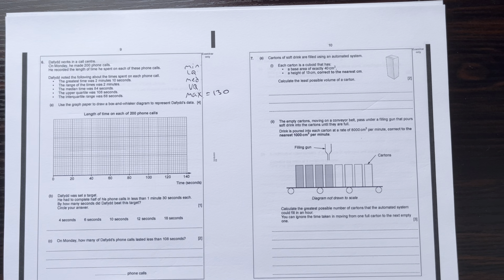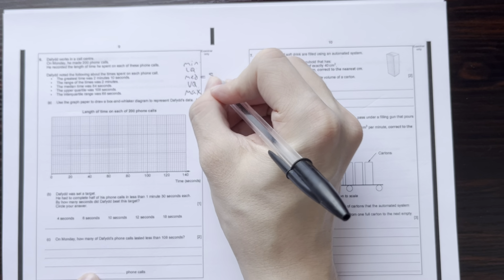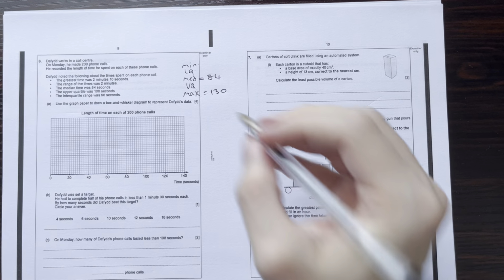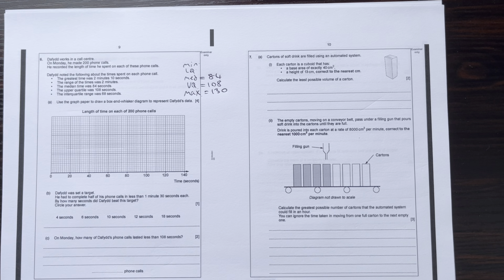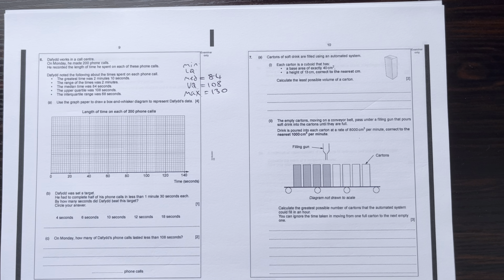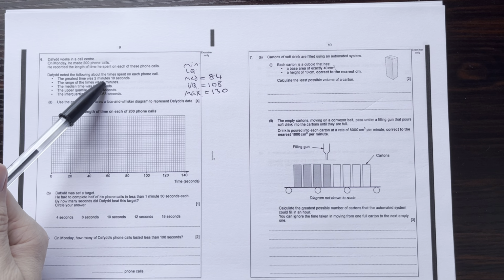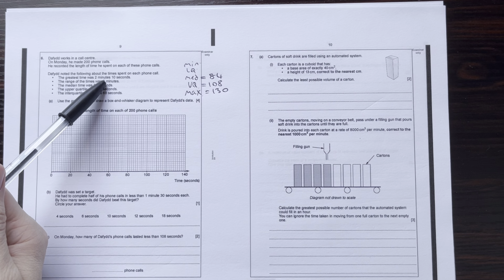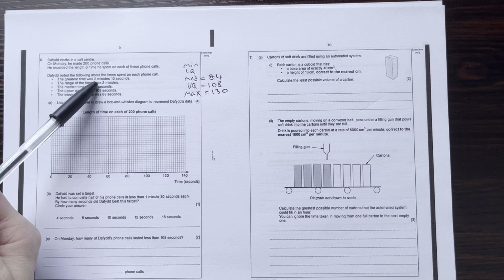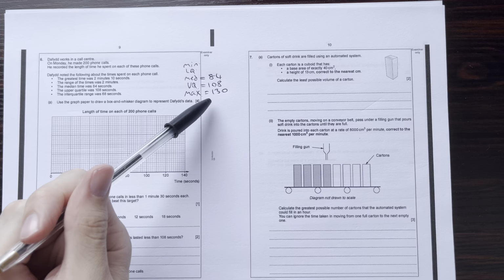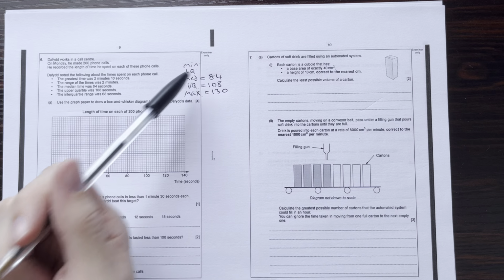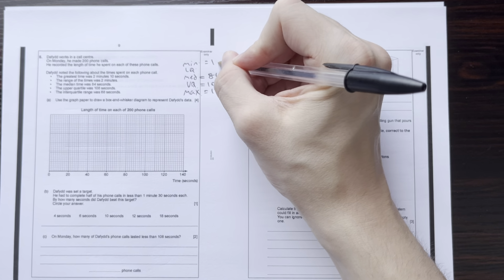The median was 84. The upper quartile was 108. The interquartile range and the range are given, and we're not actually given the minimum and lower quartile. So the range is the difference between the maximum and minimum. So we're told that there is a 2-minute difference between the maximum and the minimum, so 120 seconds. So given that the maximum is 130, and the maximum obviously being the bigger one, we know that the minimum is 120 less, so it would be 10.